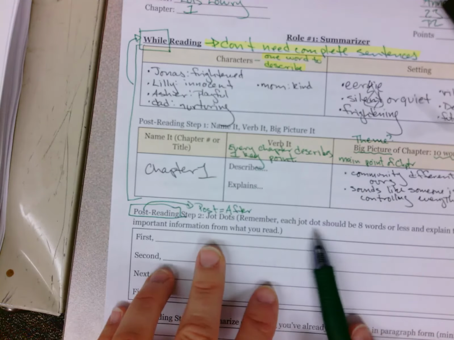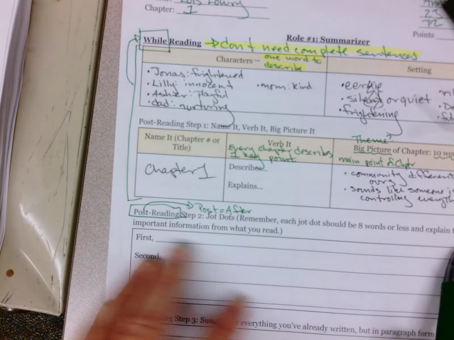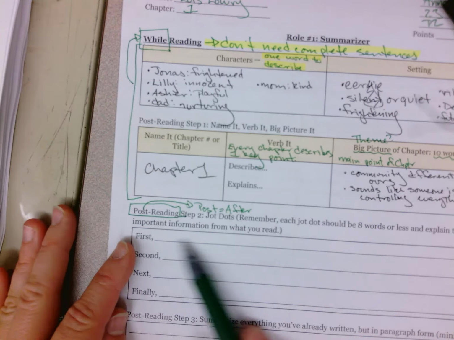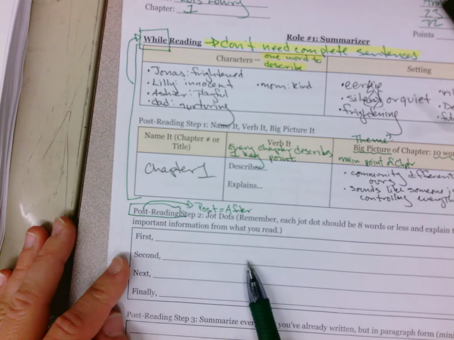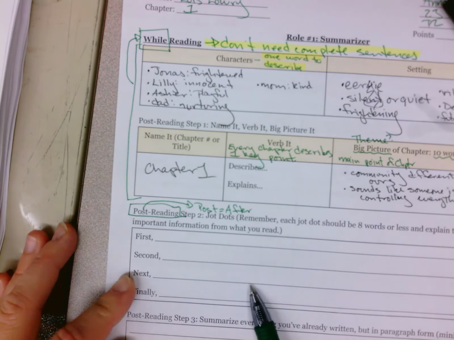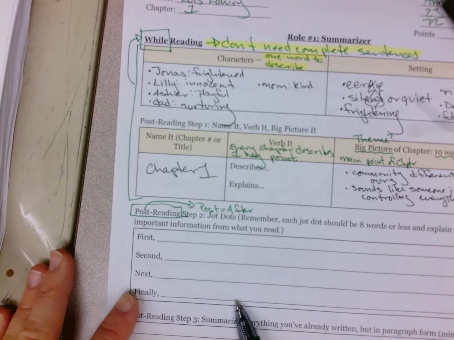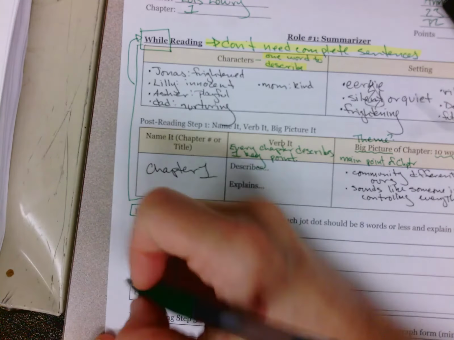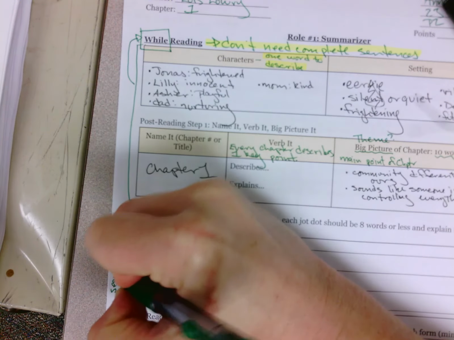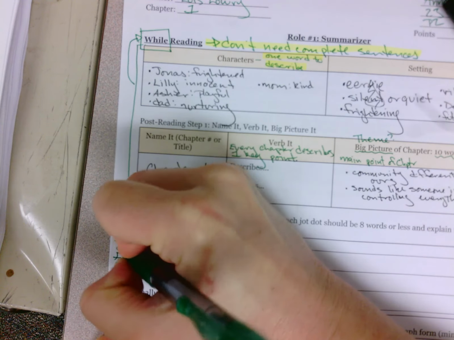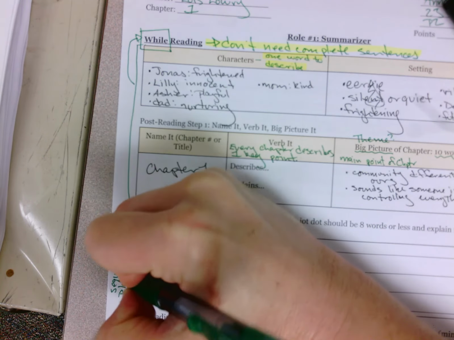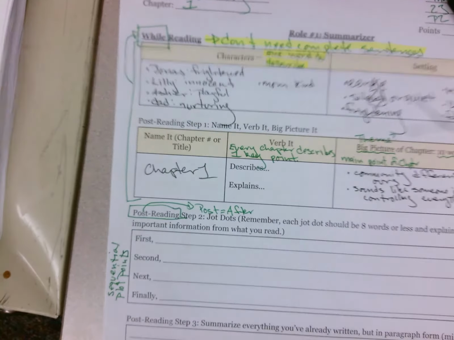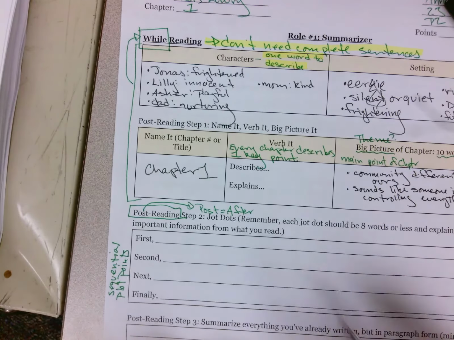Alright, so jot points. Remember, each dot should be 8 words or less and explain the most important information from what you read. So this is just going to be what happened first in the chapter, what happened second in the chapter, what happened next in the chapter, and what happened finally in the chapter. So this is sequential plot points.